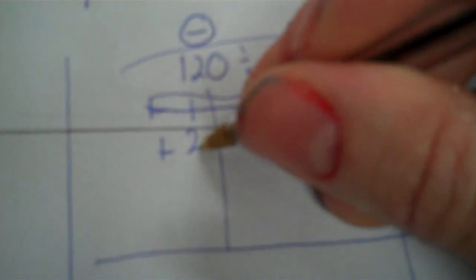That's not close. 120 divided by 2 is 60. That's negative 58. 120 divided by 3 is 40. Add those, negative 37. 120 divided by 4 equals 30. 4 plus negative 30 is negative 26. 120 divided by 5 is 24. 5 plus negative 24 is negative 19. So no.